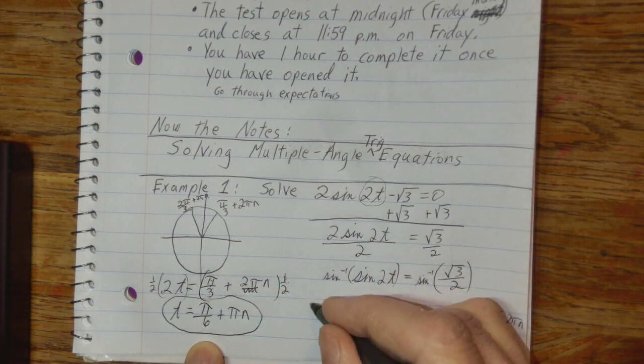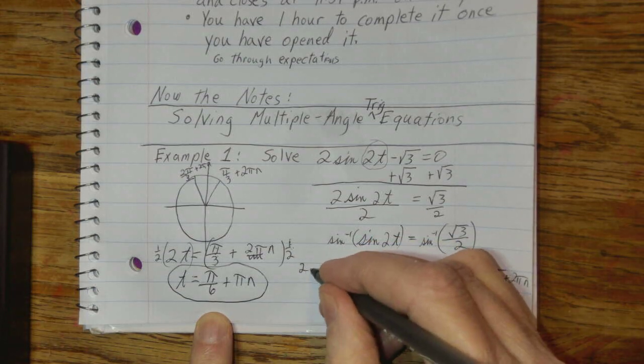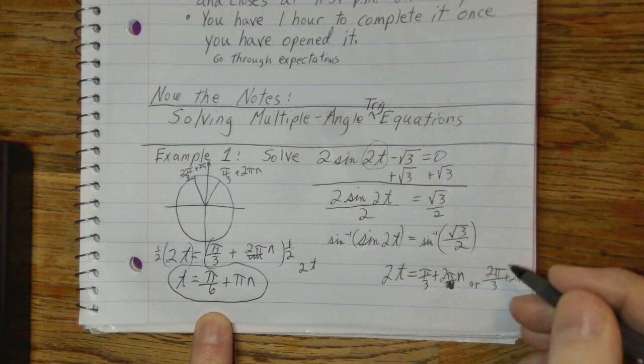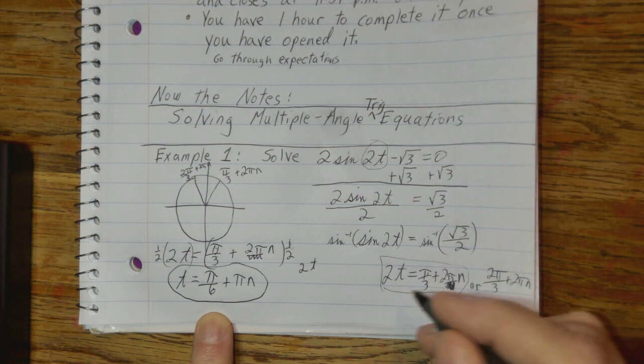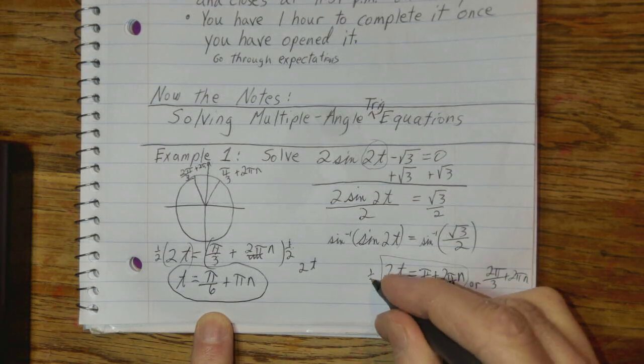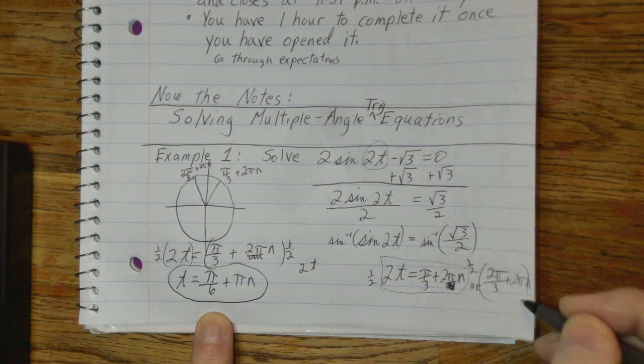And I didn't give myself enough room. I need to solve the other part, 2t. Let's just do it right here. If I take half of each side here, whoops, that's the wrong one, here.